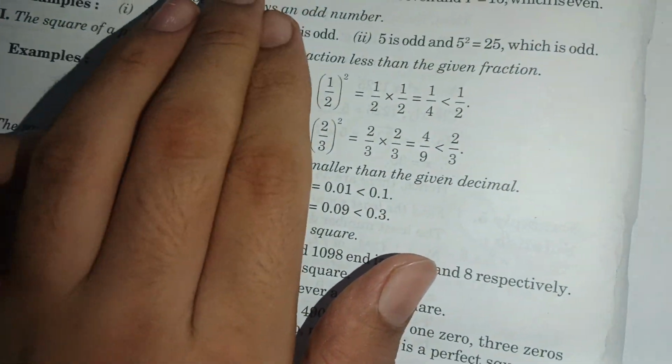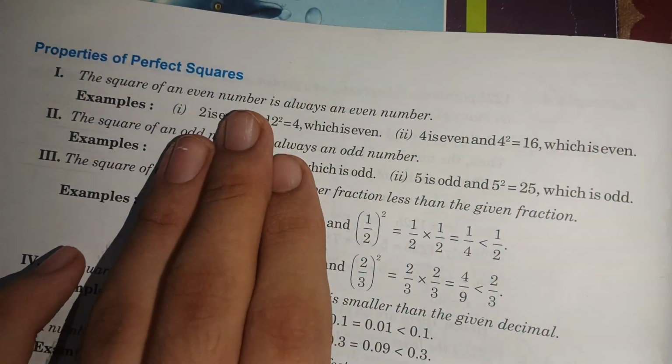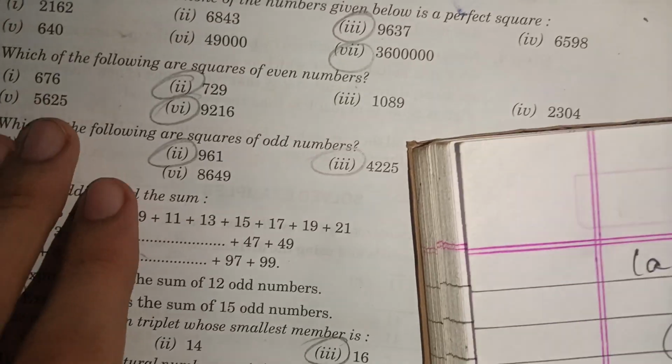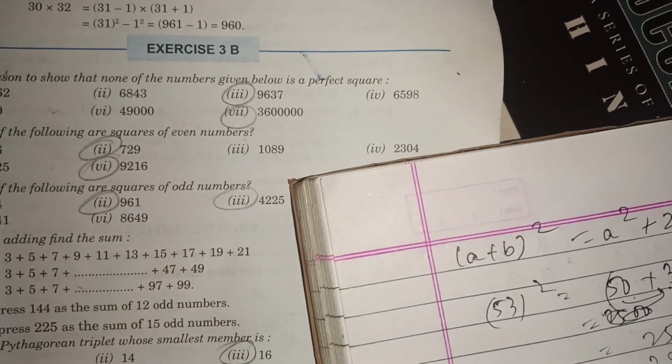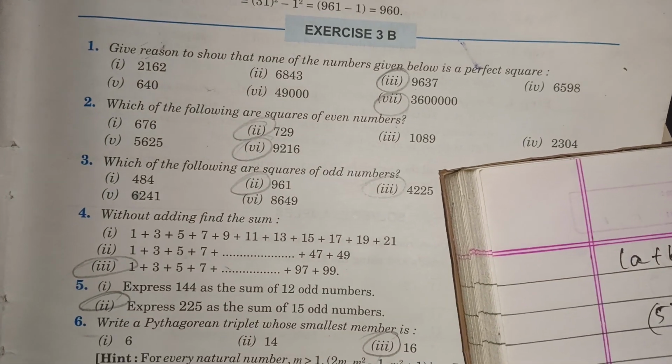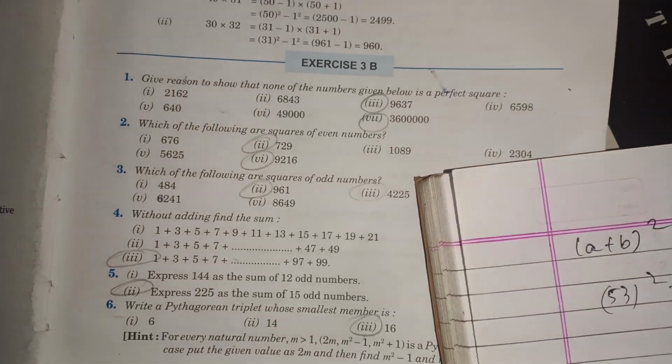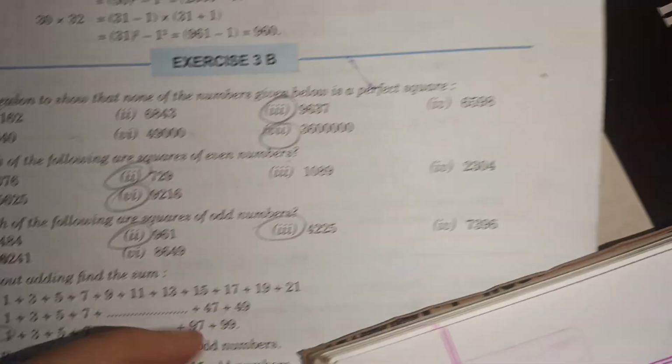It is written the square of an even number is always an even number, or you can write it is divisible by 2. Second one is not a square of an even number, because the square of an even number is an even number. Clear, the story is done.